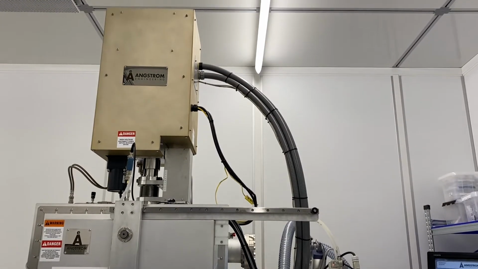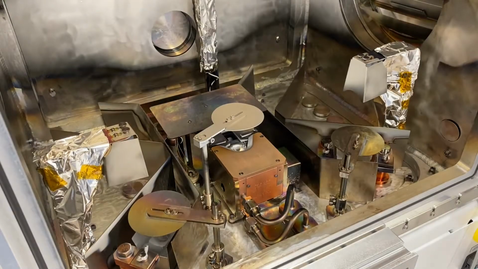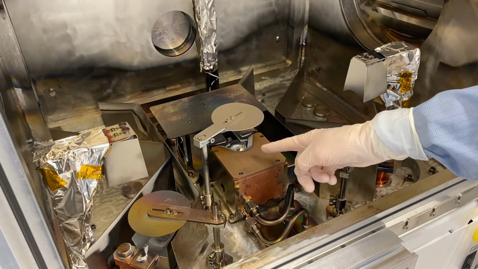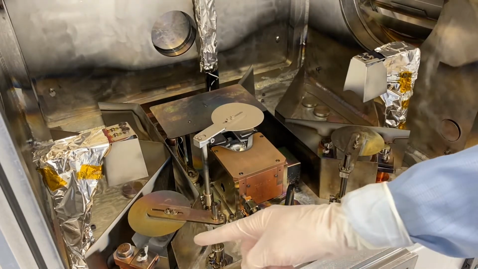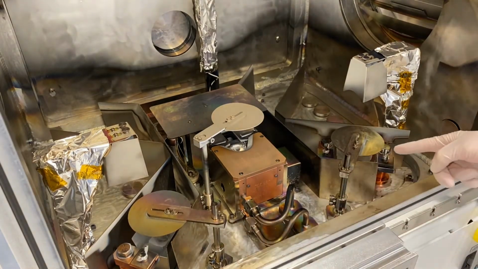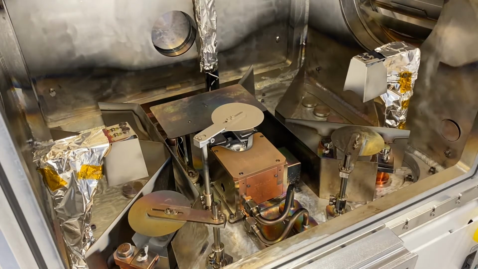Our workhorse is an Ångström EOVac system. It has one electron beam source and two sources for thermal resistive heating, a process quite similar to E-beam, only that it uses a resistive boat to heat and melt the material you want to deposit. We can use all three of these sources to co-deposit, or we can use only the electron beam to deposit up to 6 different materials without breaking vacuum.